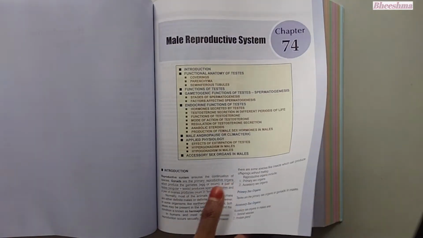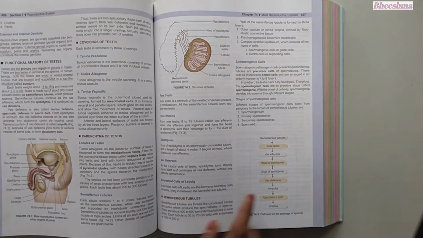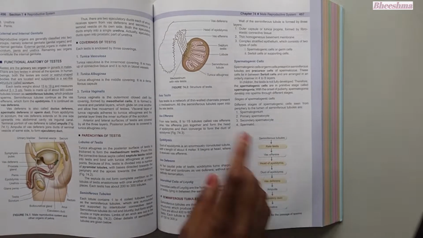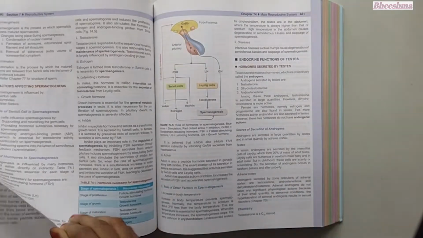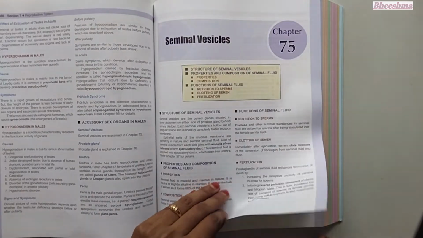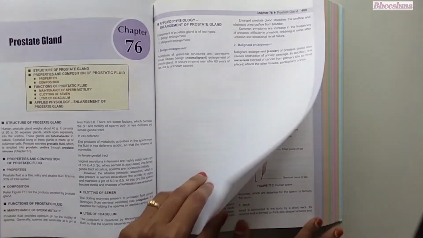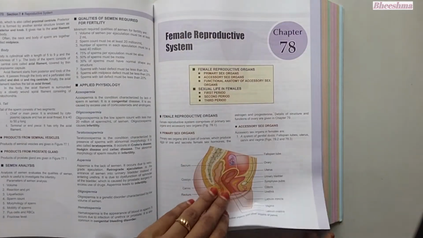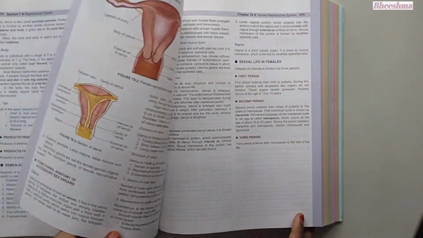First we are going to see about the male reproductive system. Here the male reproductive system diagram is given. Then structure of testis. And next the seminal vesicles. Next one is prostate gland. Next one is semen. Next one is female reproductive system.